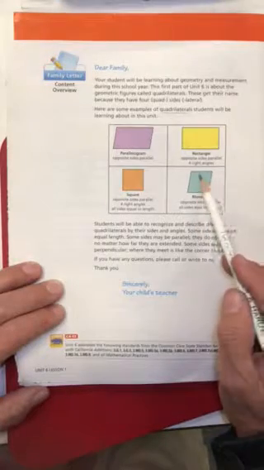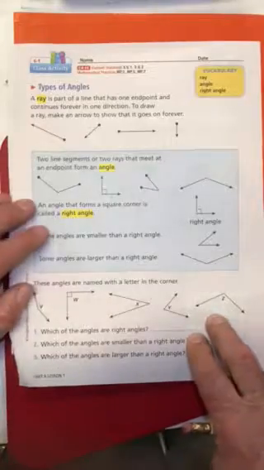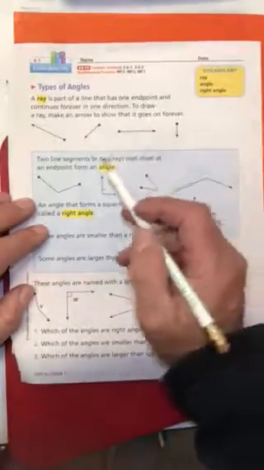A rhombus, opposite sides are parallel, like all the others. All sides are equal in length. So some of these overlap, and we'll talk about that as well. So look for that letter, and it's in two sections, so you'll get a second letter soon. We discussed this in class.